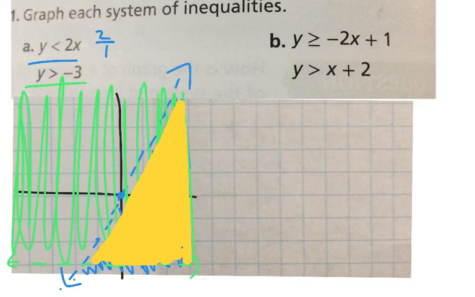Okay, we get it. Numbers. Okay, any questions on this one? All right, I'll wait.